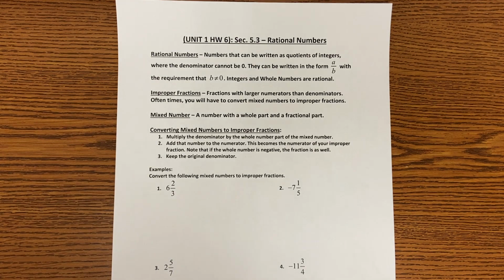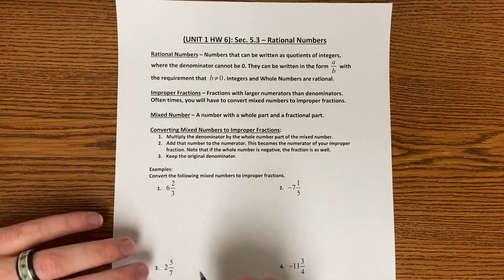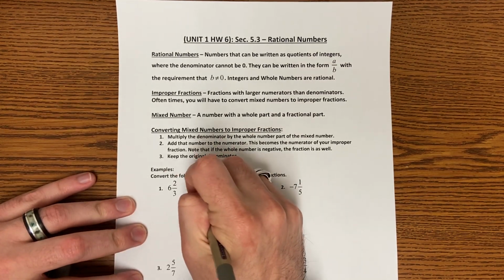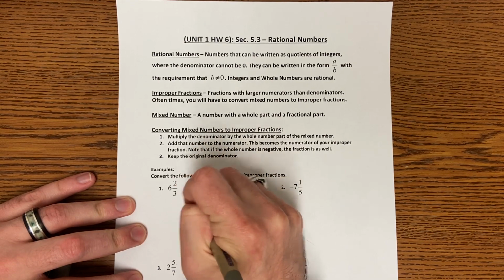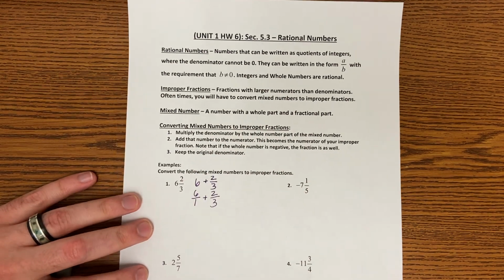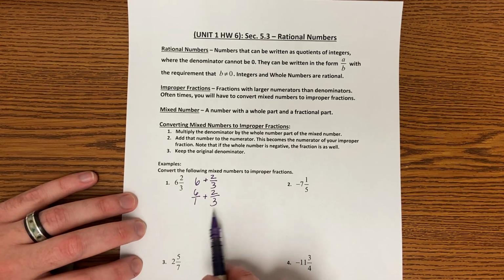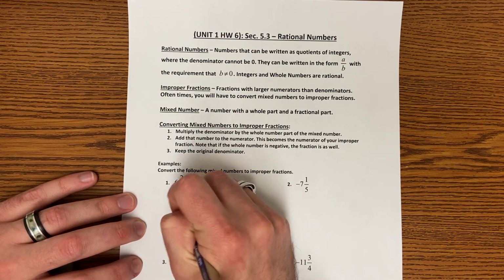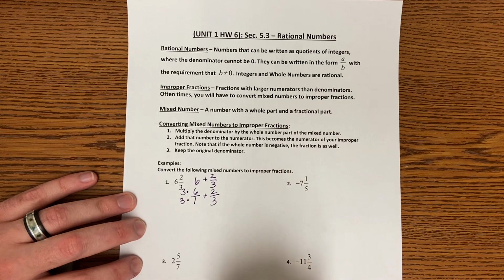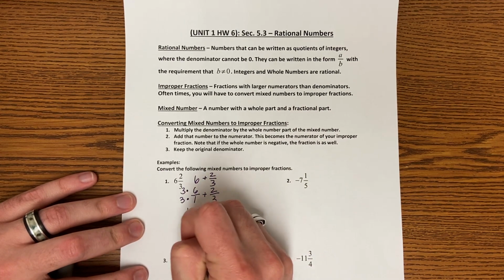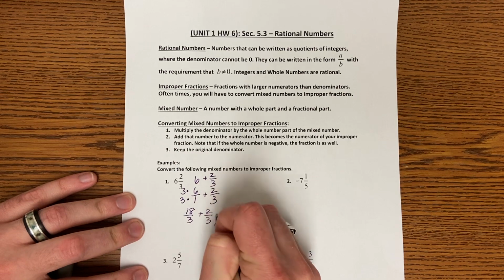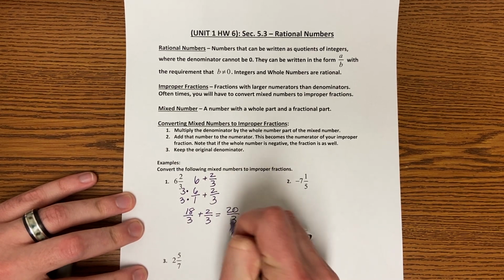So when you're converting mixed numbers to improper fractions, you multiply the denominator of the fraction by the whole number, and then add the numerator, and then you leave it all over the denominator. Another way to think of this is 6 2/3 is really 6 plus 2/3, or 6 over 1 plus 2 over 3. In order to get a common denominator, I have to turn that 1 into the 3 by multiplying both numerator and denominator by 3. So we get 18 over 3 plus 2 over 3. This ends up at 20 over 3.